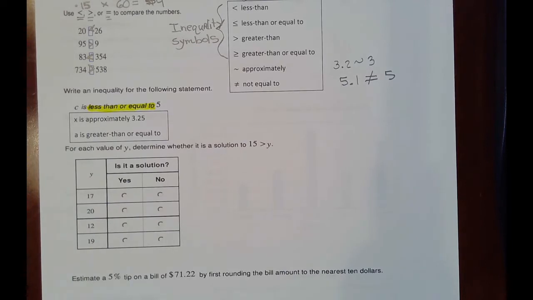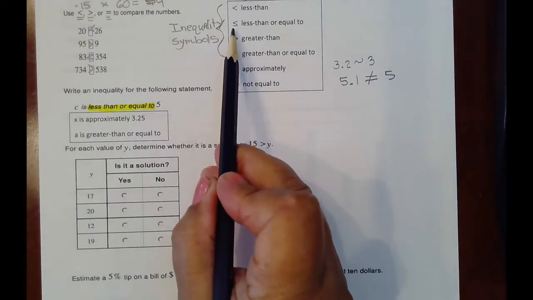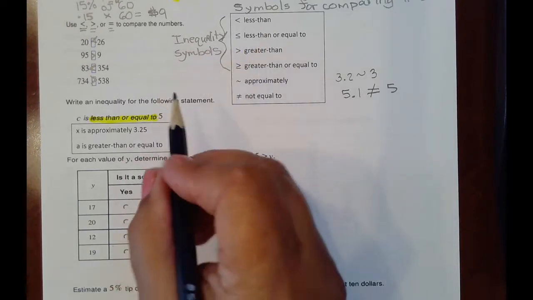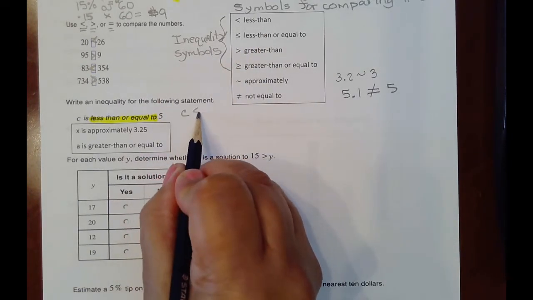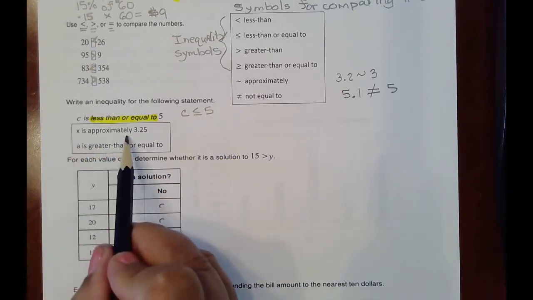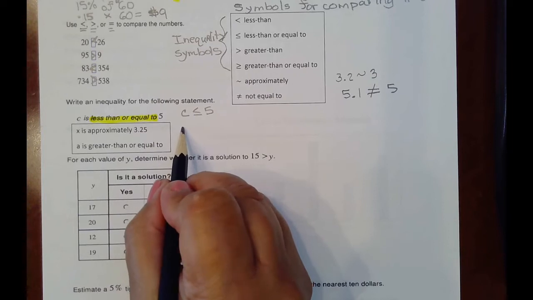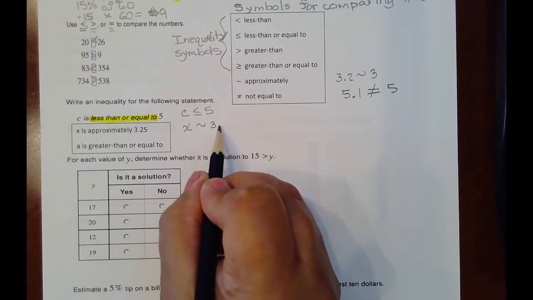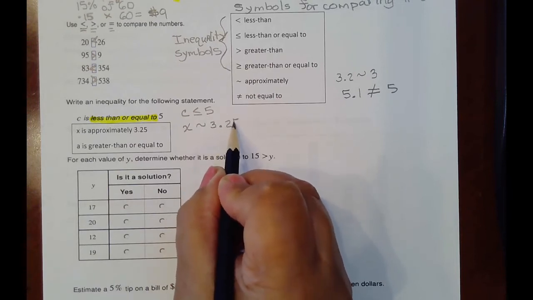Less than or equal to. So we're talking about this variation of the less than symbol right here. Less than or equal to. So C is less than or equal to 5. X is approximately 3.25.